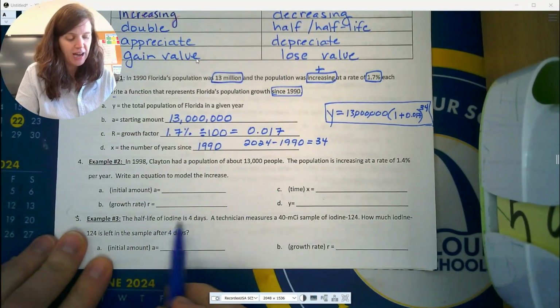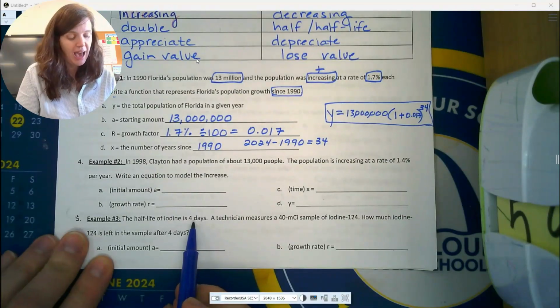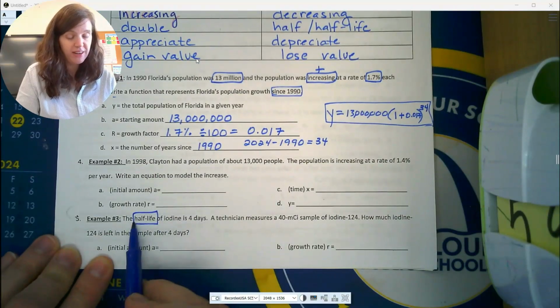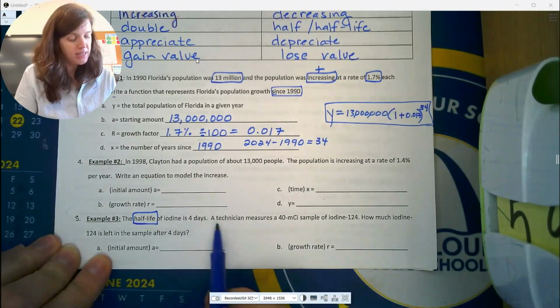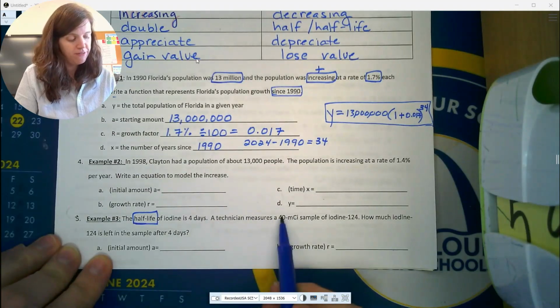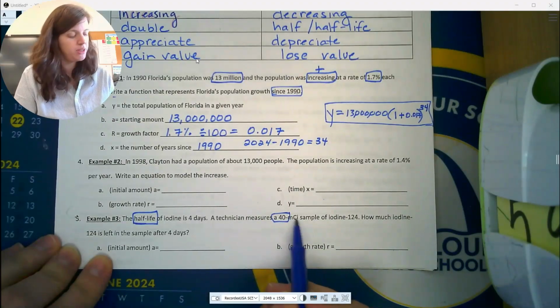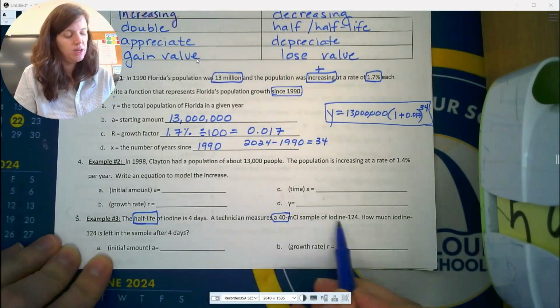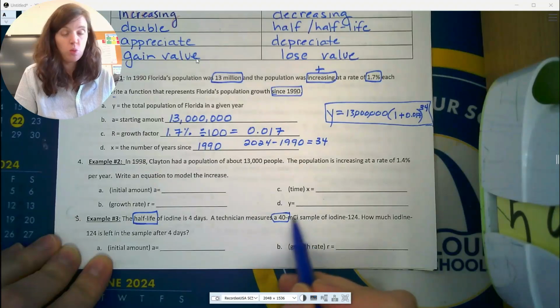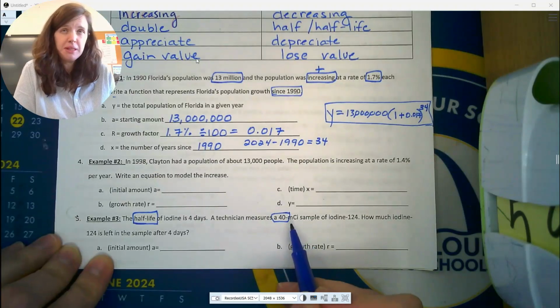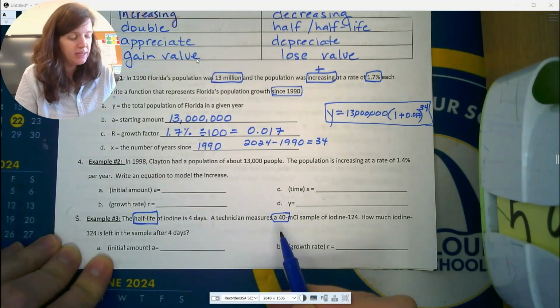It says the half-life of iodine is 4 days. Half-life, okay, that's what I was talking about, dividing something in half. A technician measures 40 millisomethings per whatever, a sample of iodine. Doesn't much matter what the amount is. It could be milliliters, whatever, right?